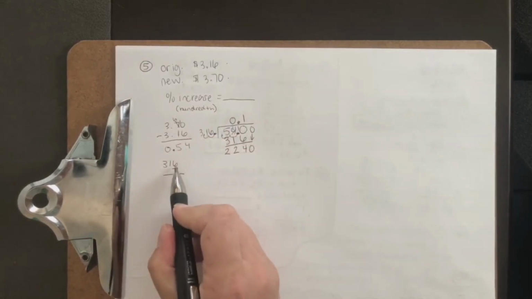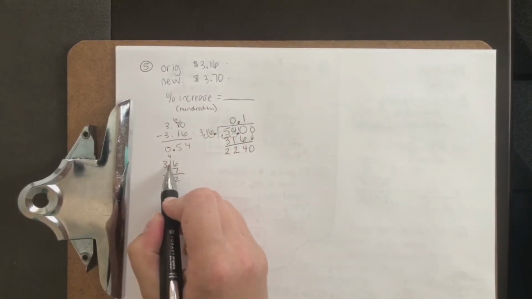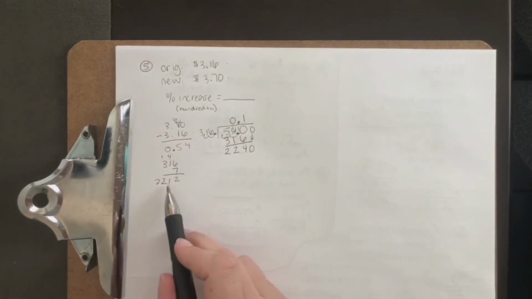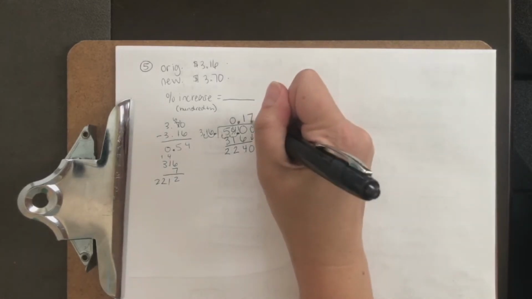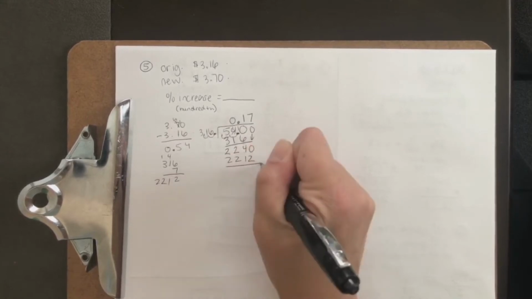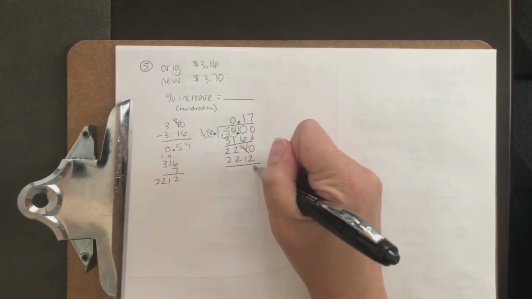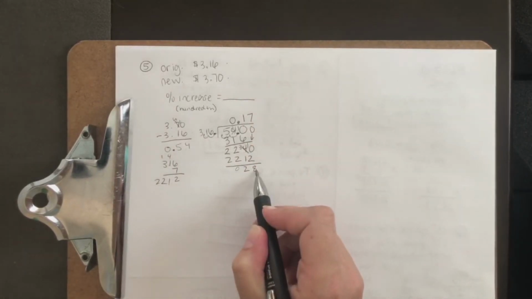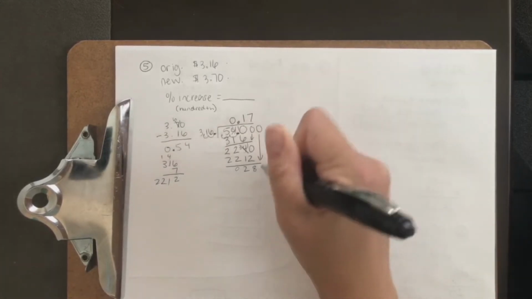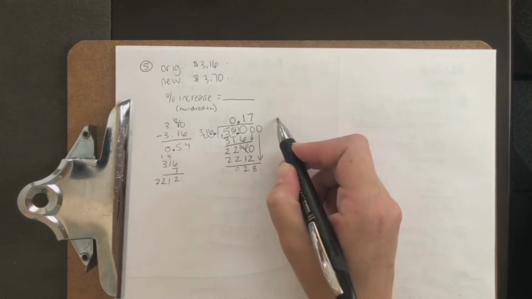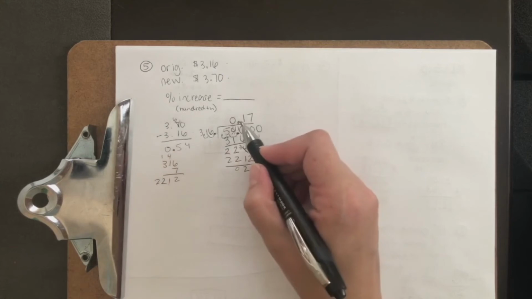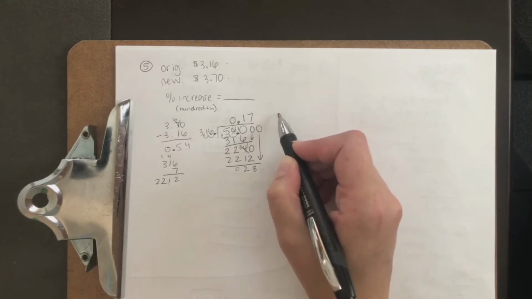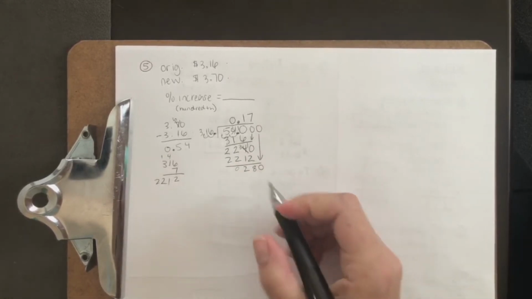316 times 7. 7 times 6 is 42. 7 times 1 is 7. 8, 9, 10, 11. 7 times 3 is 21, 22. Well, that's pretty darn close. So 7 times 316 is 2212. Let's borrow. 10 minus 2 is 8. 3 minus 1 is 2. And then those cancel out. So 28. And if I put a 0 and bring that down, remember I need 5 decimal places, because once I turn it into a percent, I move the decimal twice. I need to the hundredths, so that's 2 more places, and then I need to know the next place after that to know if this number rounds or not. So that's okay, we'll get there.